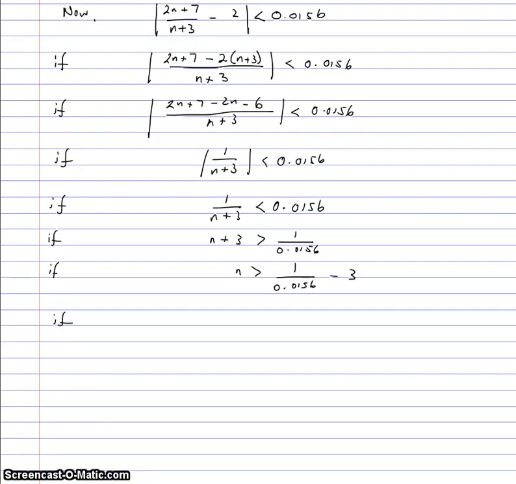if n is greater than, now that approximates to 61.1026 to 4 decimal places. We're after a whole number, okay? If the number of terms is greater than 61. It doesn't make sense for the number of terms to be 61.1. Okay, so if n is greater than 61, the number of terms.